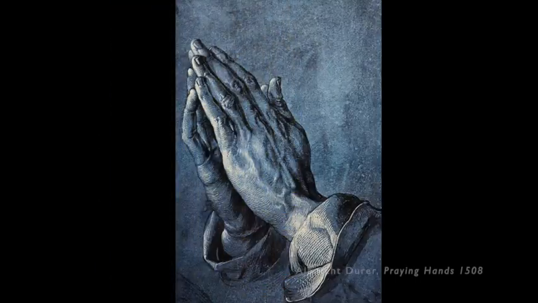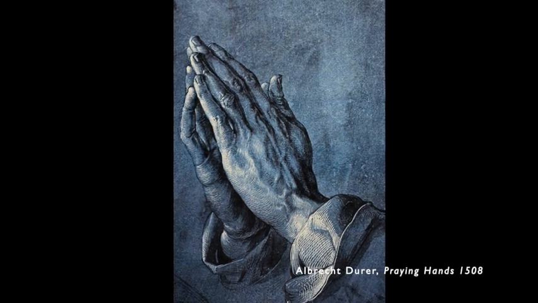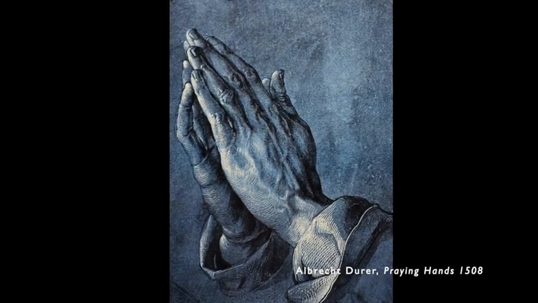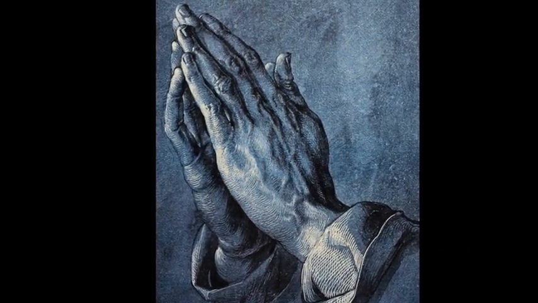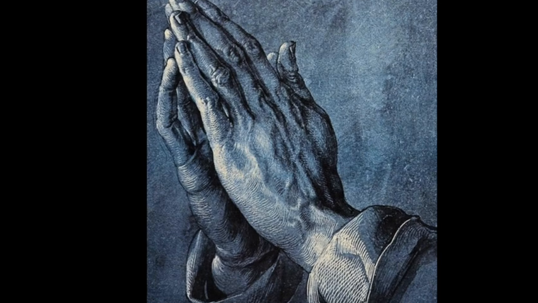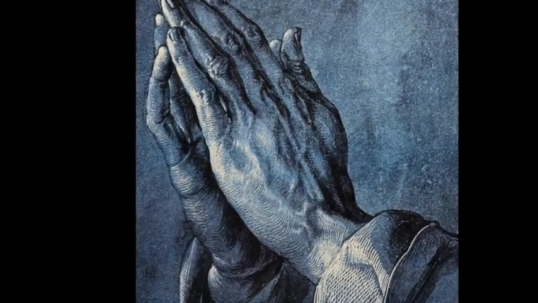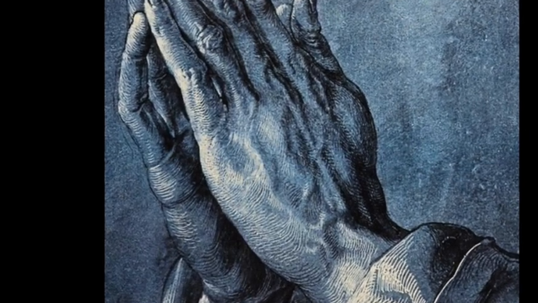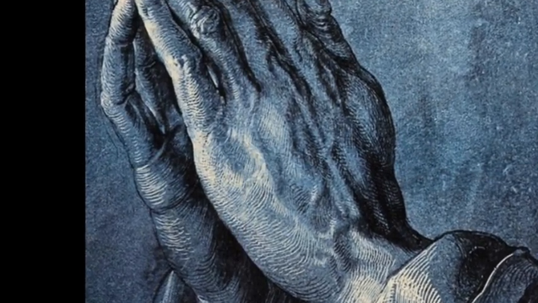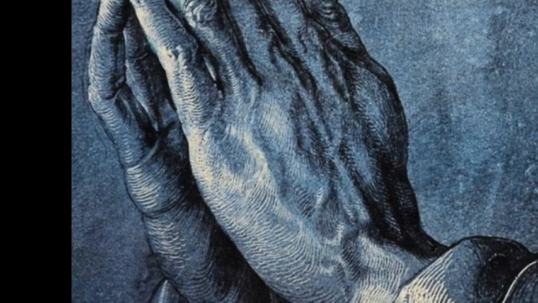See his use of cross-contour lines in his Praying Hands, completed in 1508. The black and white ink lines on a bluish middle tone paper reveal not only the bony structure of the hand and veins underneath the skin, but also the way the light falls over the form.